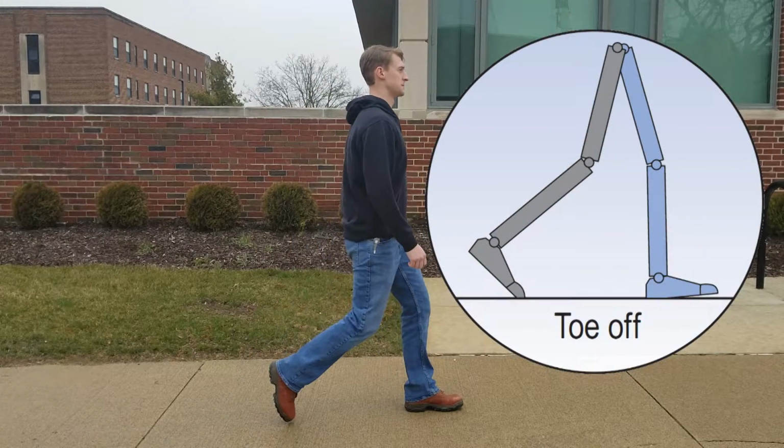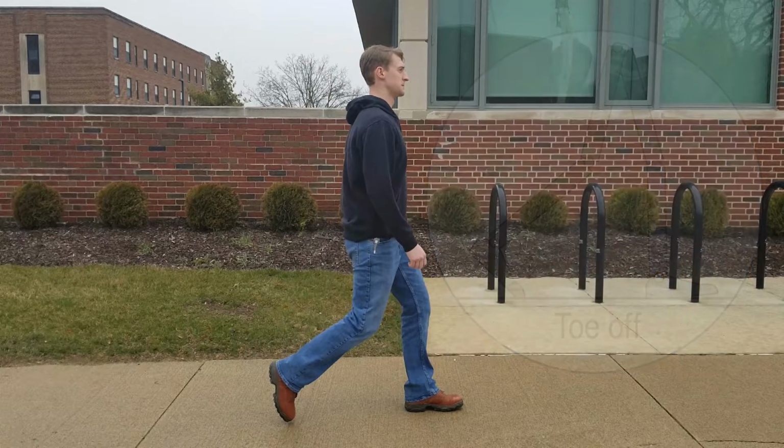During toe off, the back foot is now completely off the ground and all body weight is transferred to the left leg. Both the knee and hip of the right leg are beginning to flex in order to swing the lower part of the leg forward.